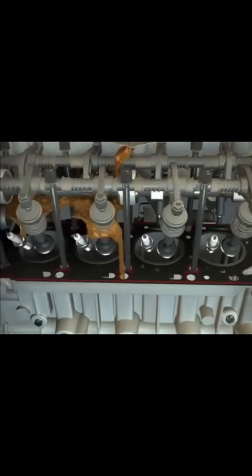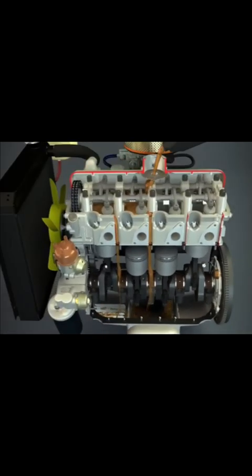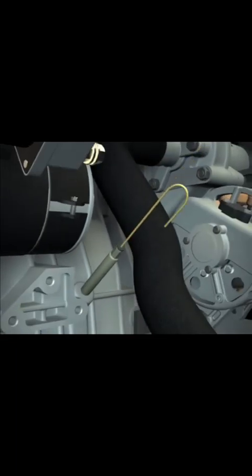Oil is poured through the filler neck of the engine. The oil is then drained from the head through the return channels, the engine block, and finally into the oil pan. If you want to check the amount of oil poured in, just use this dipstick. The oil level should not go beyond the lower and upper marks.